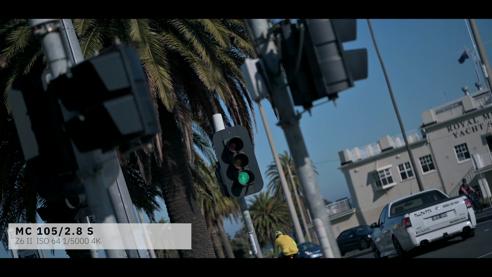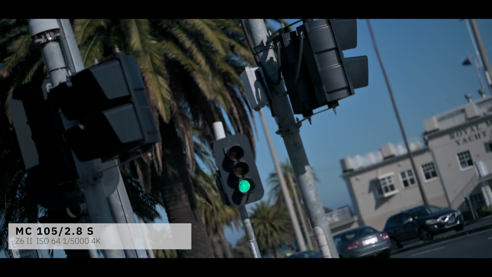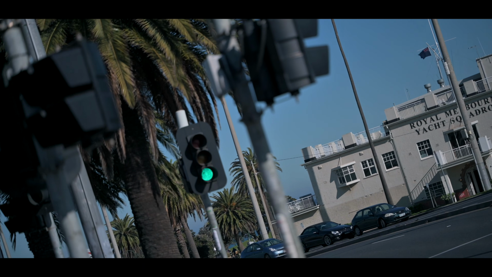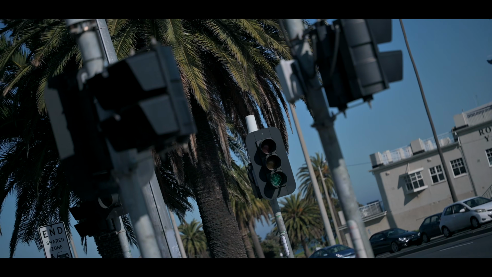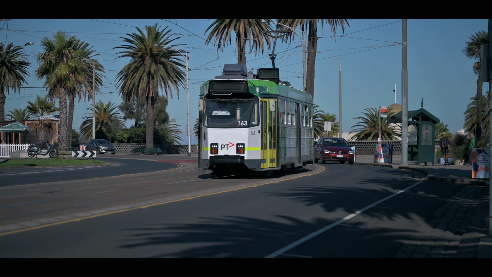And you can just see how fast that focus shifts. It's very quick, very responsive. So for long distance stuff, as a prime lens, it works extraordinarily well just as a general all-round lens.